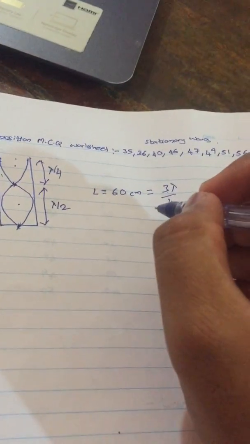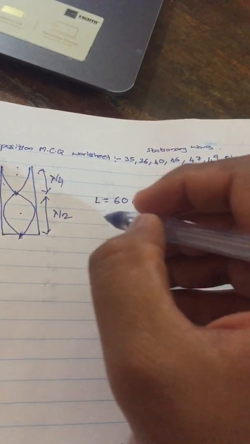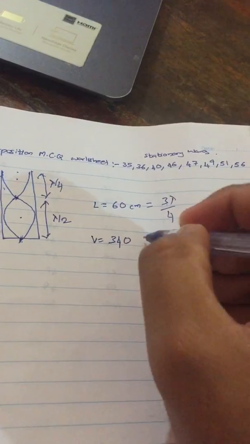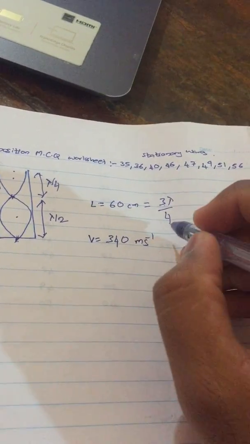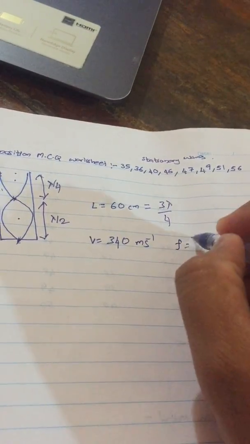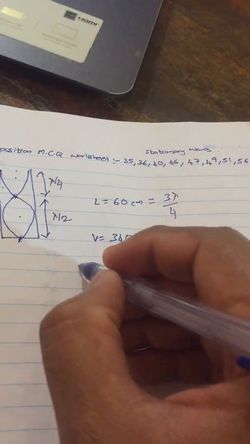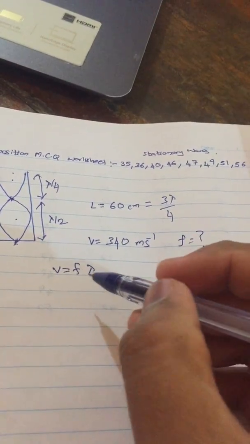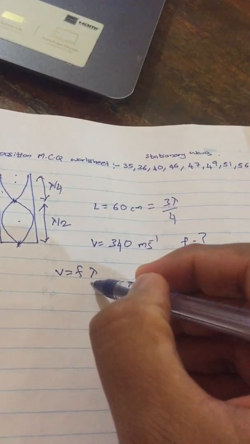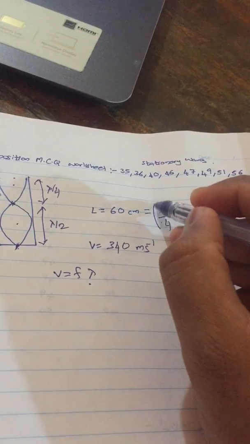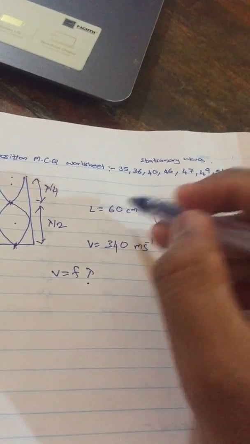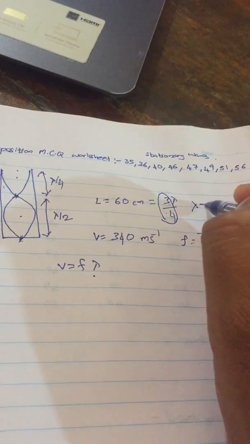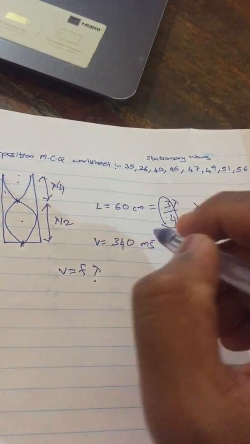Now when I look at the question, I see that I have been given the speed as 340 and I've been asked what is the frequency. So there is only one equation that comes to mind, that is v equals f lambda, which means that I need to know the wavelength. So from here you see that 3/4 of the wavelength is equal to 60 centimeters, which means that the wavelength is equal to 80 centimeters.